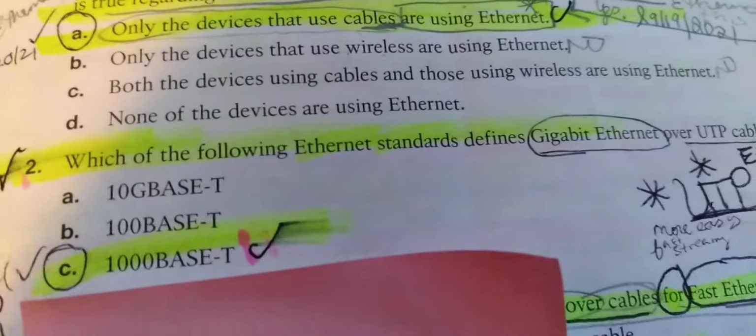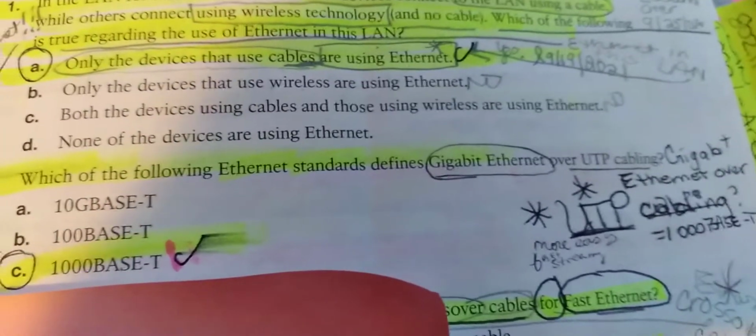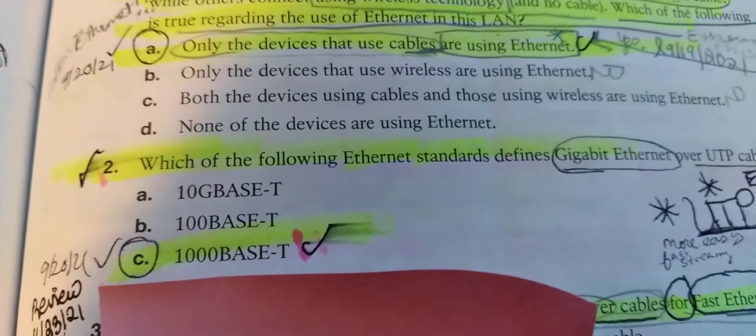So let's go to Do I Know This Already? And in regard to tonight, the question is, which of the following Ethernet standards for gigabit Ethernet use UTP cabling? The answer is 1000BASE-T.